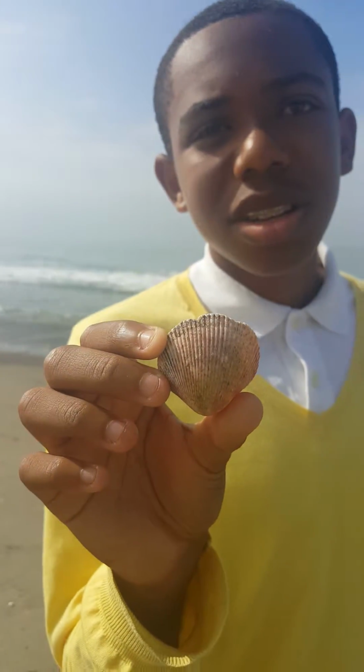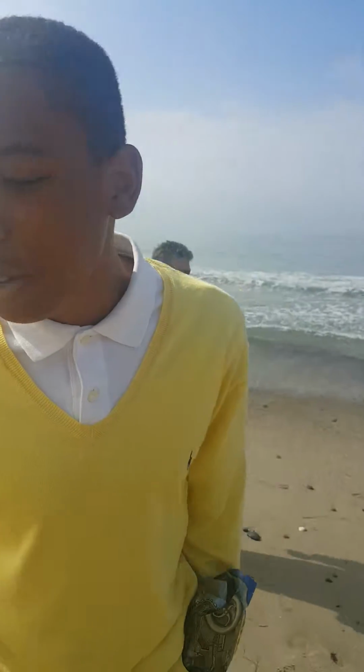So back to my bivalves, it would be a clam. A clam is a bivalve, for example. What is a bivalve? I just said what it was. Oh, sorry. Now gastropods. I wasn't paying attention.